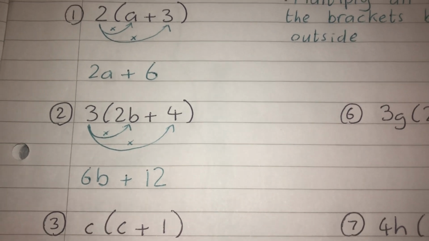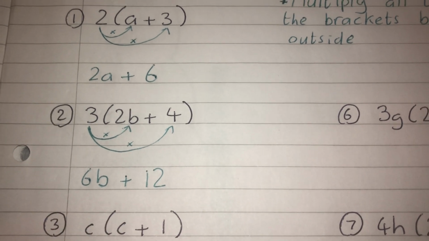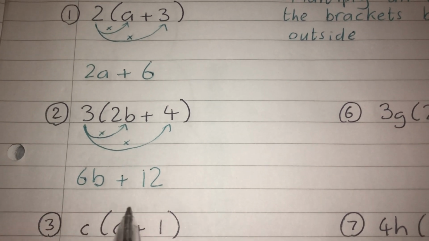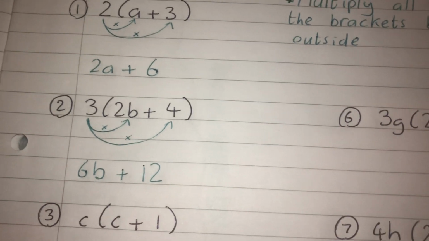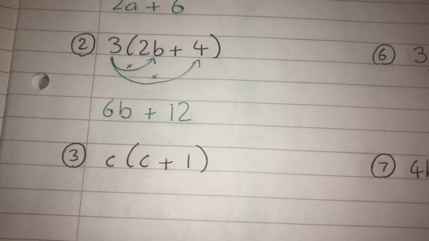In these types of questions, these will typically be worth perhaps 2 marks, and you get a mark for each term being correct, as well as the sign included where there are positives and negatives involved.